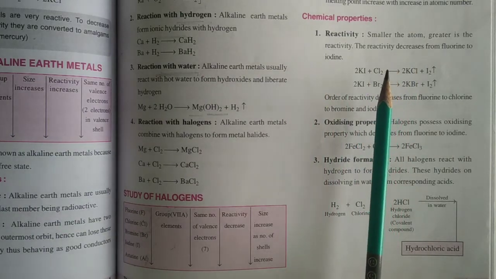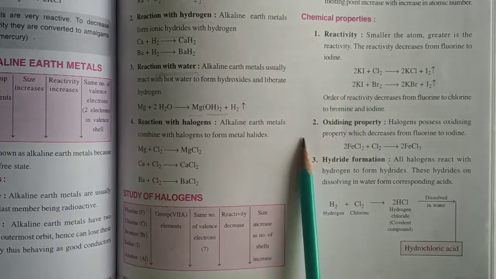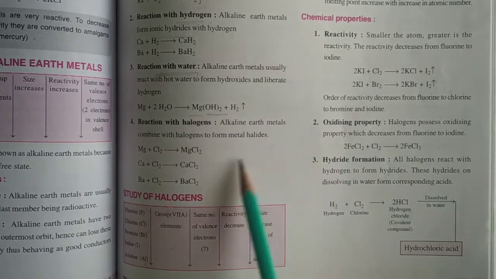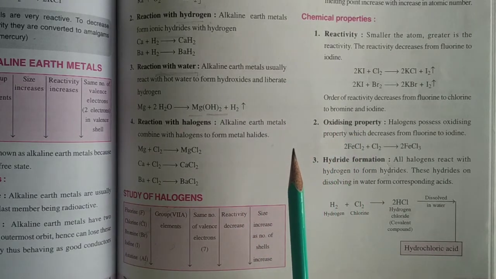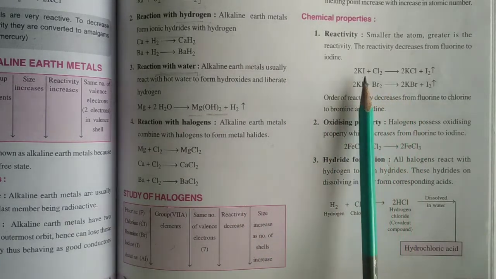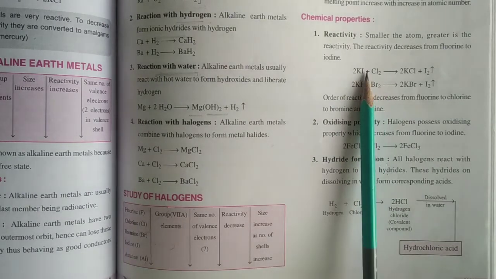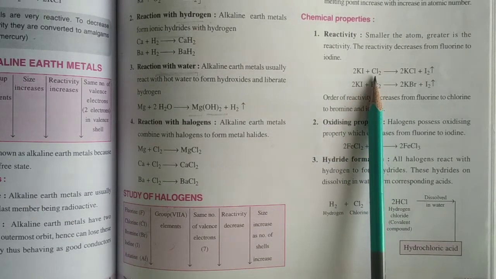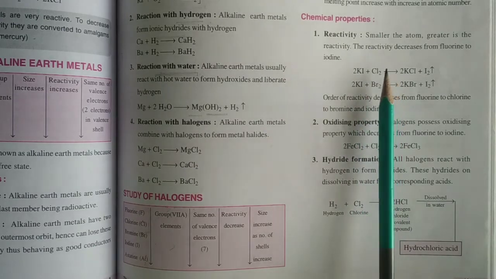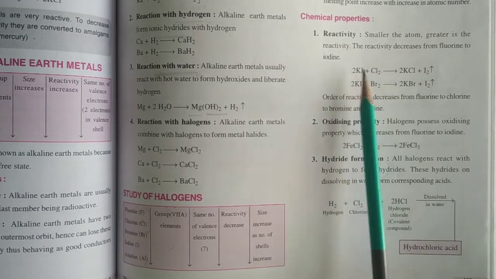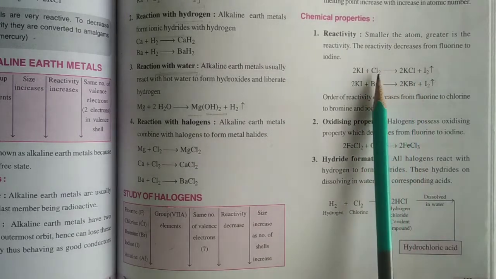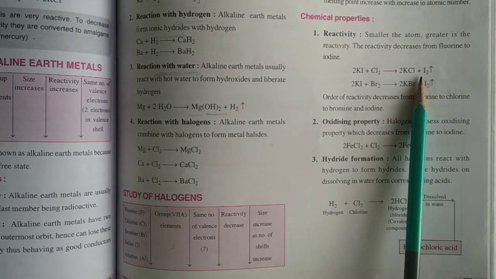As already discussed, the reactivity of halogens decreases down the group due to the increase in the size of the atoms. So that's why if potassium iodide reacts with chlorine, being more reactive than iodine, it will displace iodine and form potassium chloride along with the formation of iodine.